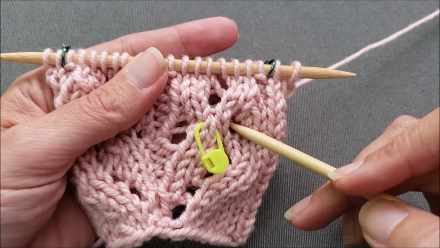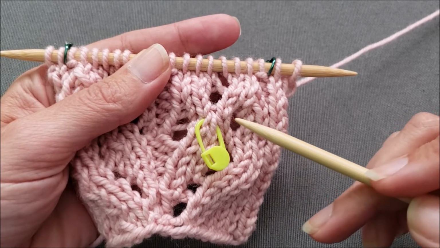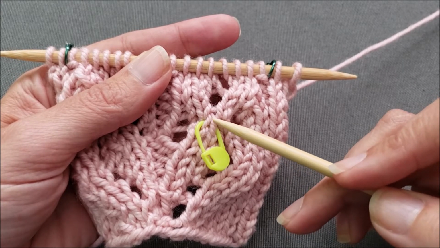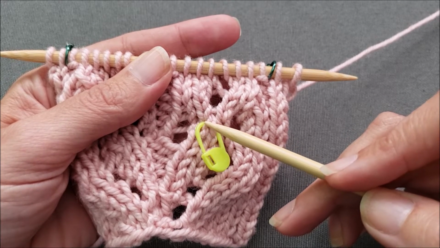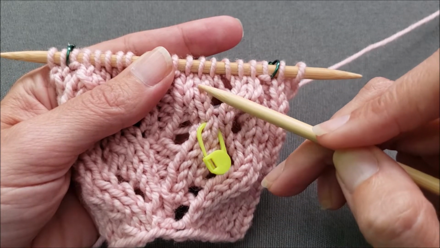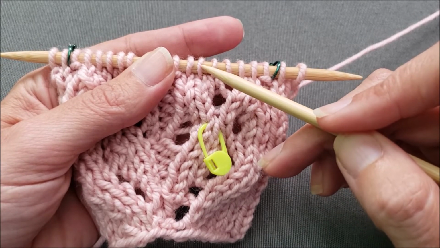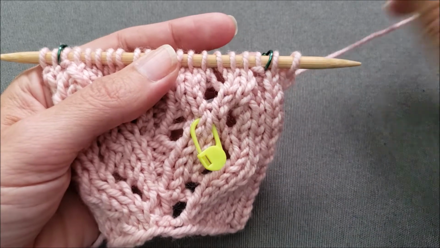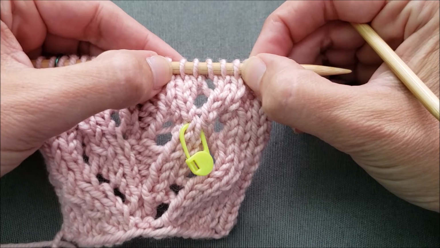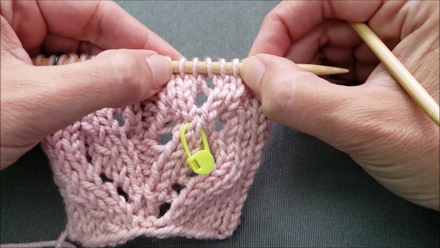And since I'm looking at how far I need to unravel and which stitches need to be unraveled, let's go on the other side of the mistake. Here's the two stitches that were knit together. If I follow the second stitch in that knit two together up the column, this is the last stitch that I'm going to need to unravel. So basically I'm going to unravel everything between here and here. Those 5 stitches are going to get dropped off my needle and unraveled down.